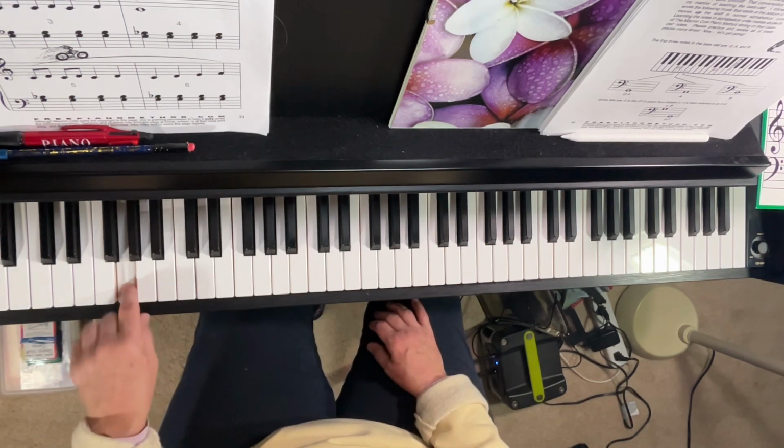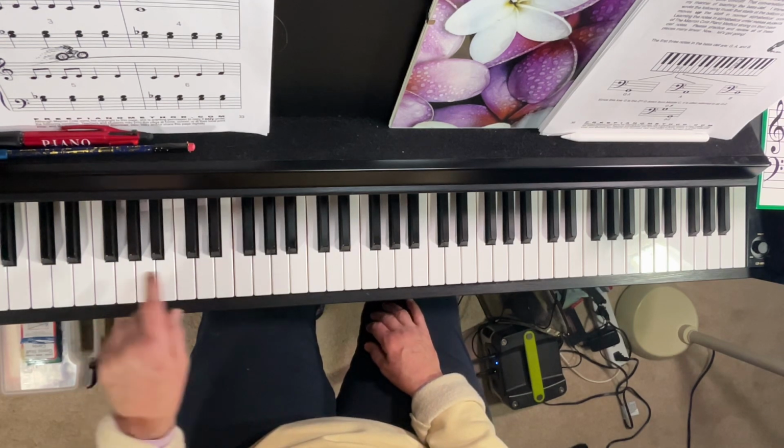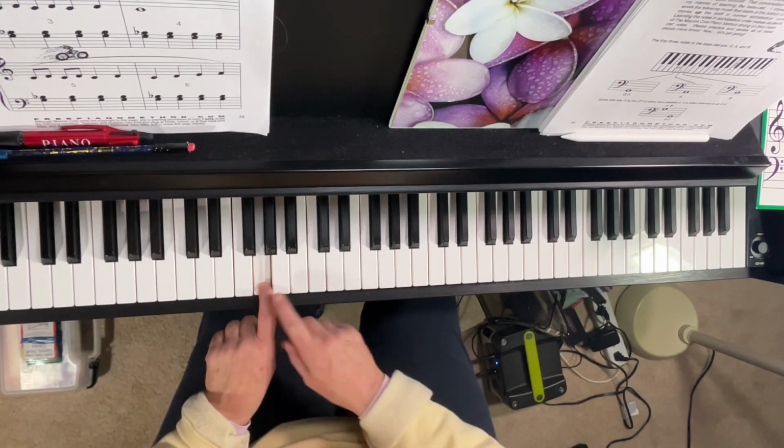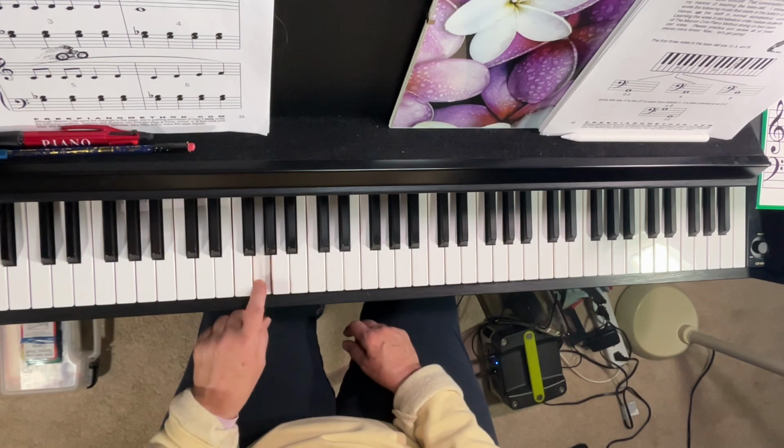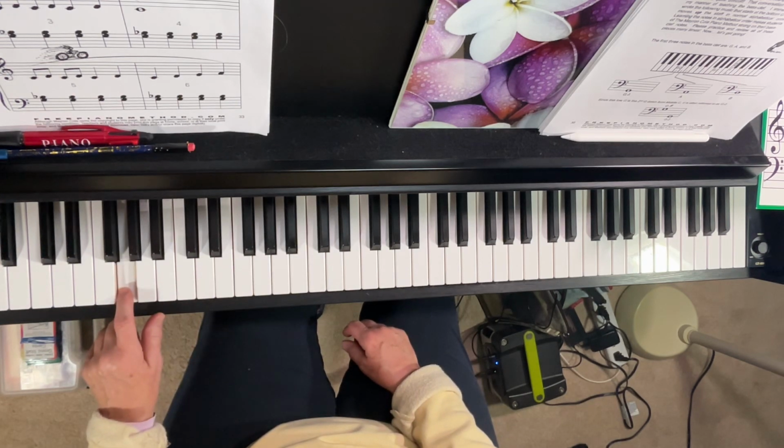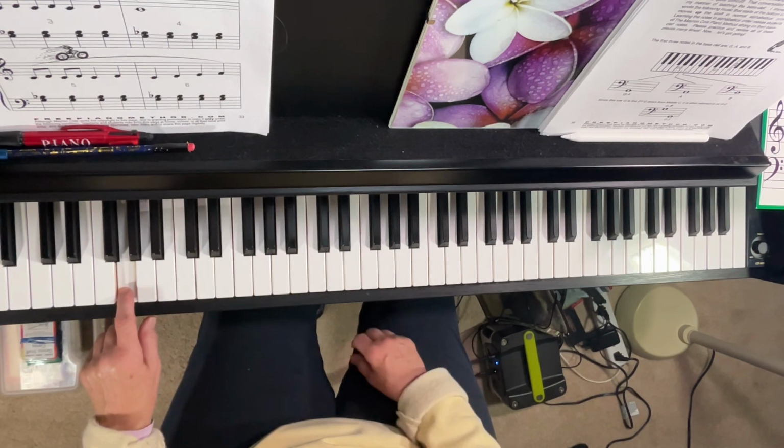So G2 is G2, like she says here. And that is the G below the G that is below middle C. So I would call this G3 and this is G2. And that is a line note.